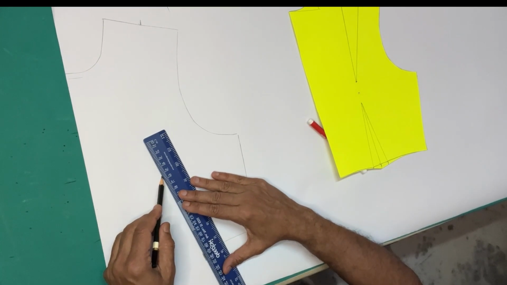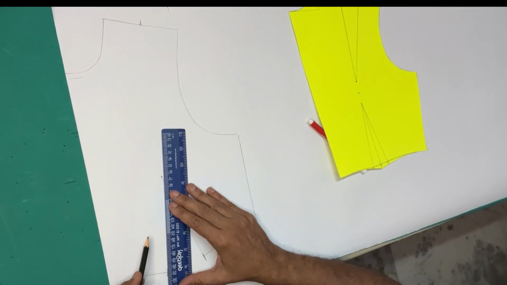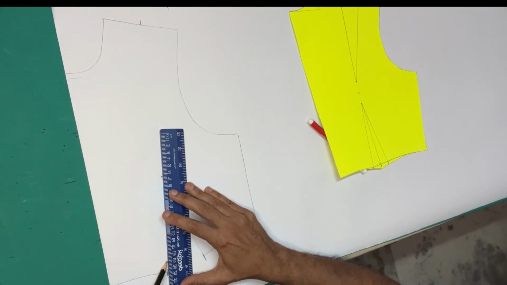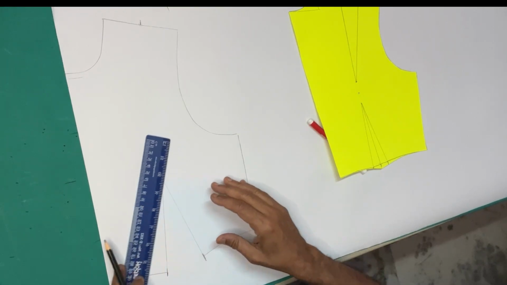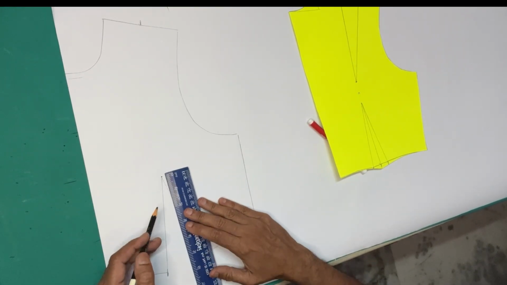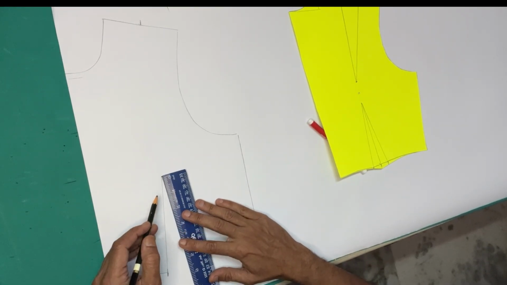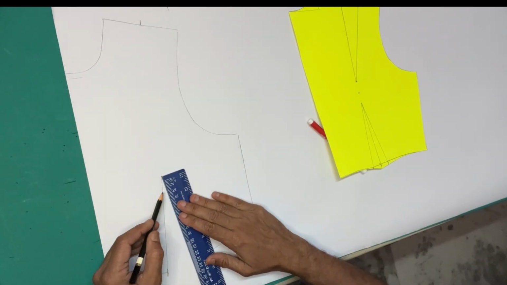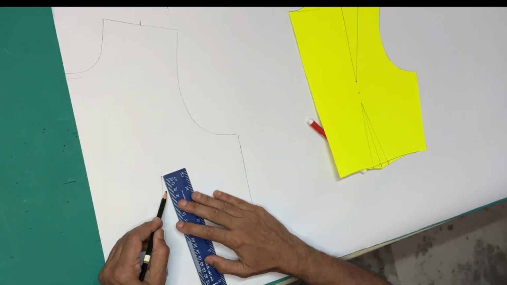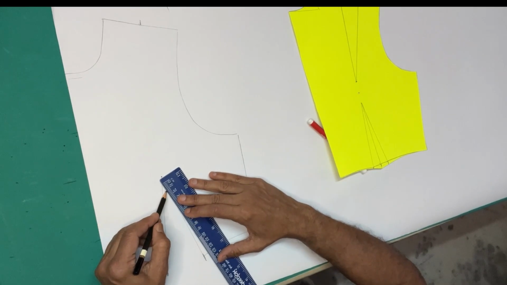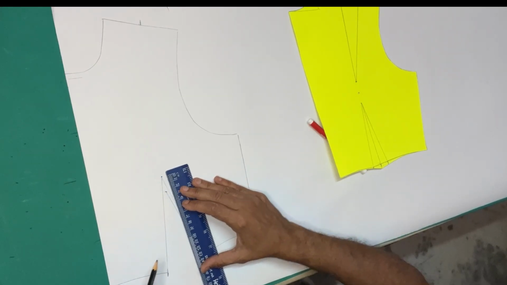First I will complete this dart, then I will tell you how we have to complete it. All darts finish 1.5 centimeters, 2 centimeters away from the bust point. So this is the actual position of the dart.